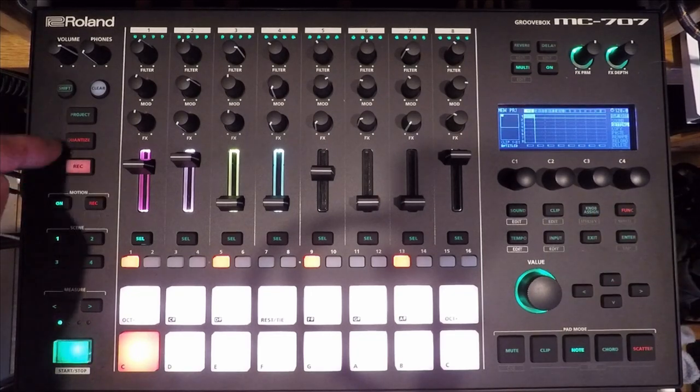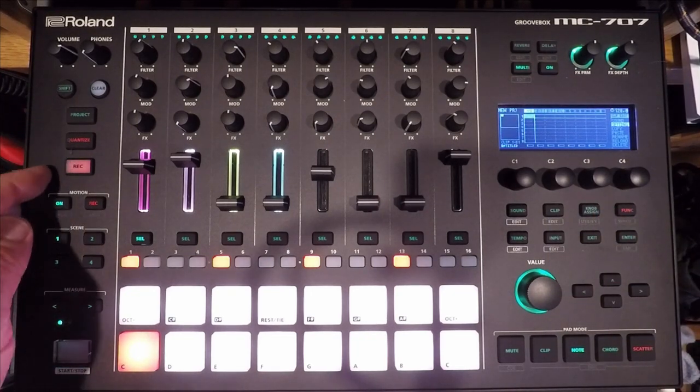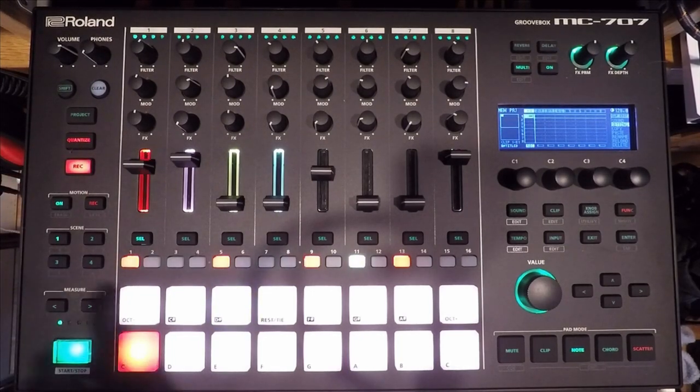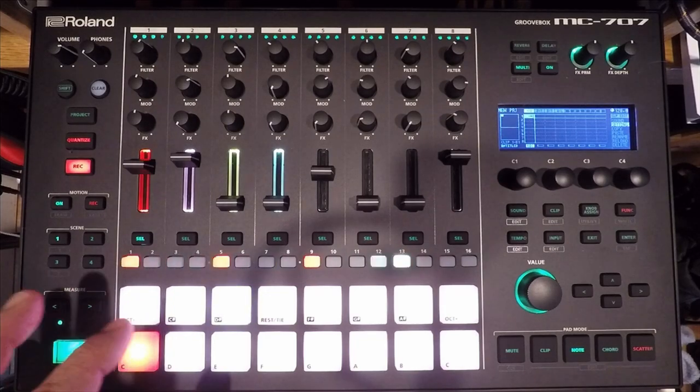Those are your quantize features. Good to know ahead of time. So with this one, you want to press quantize, press record, and then you can start playing, and just play in any note that you want to be recorded.